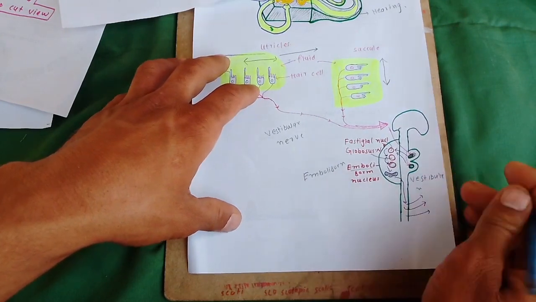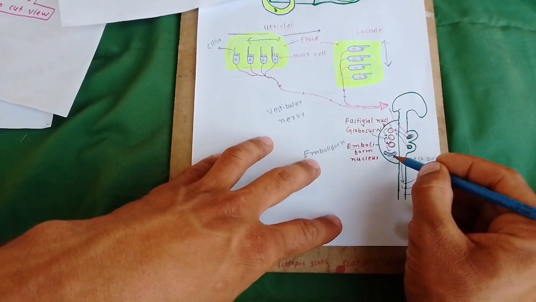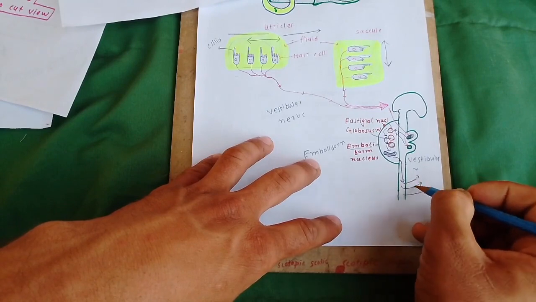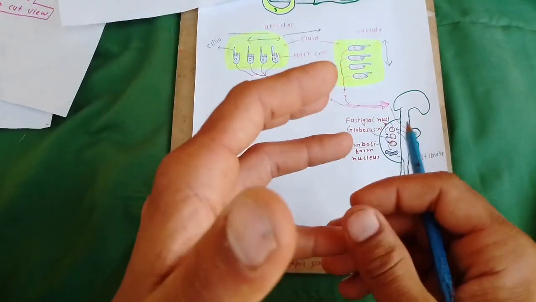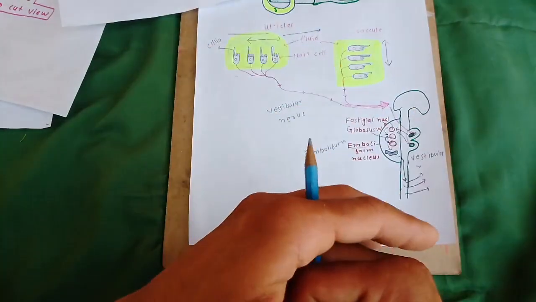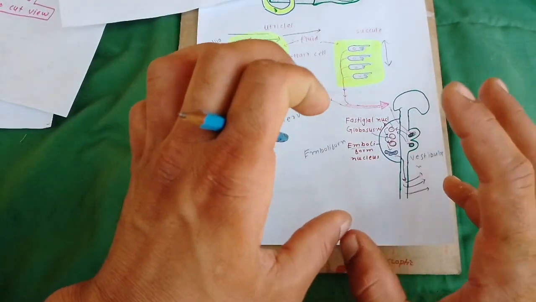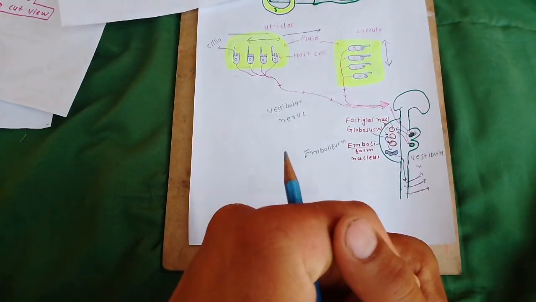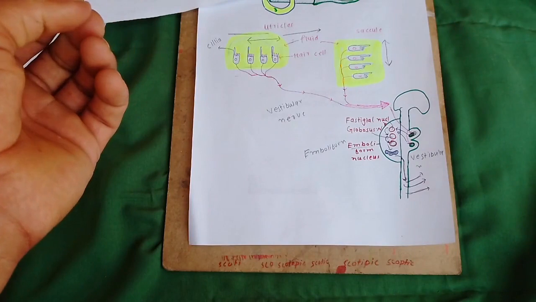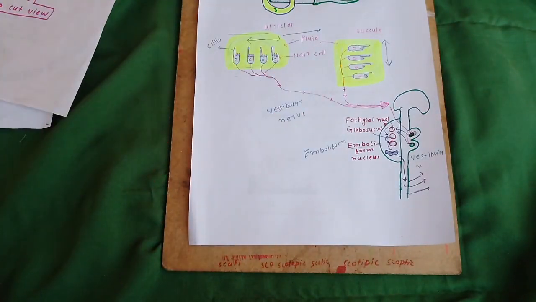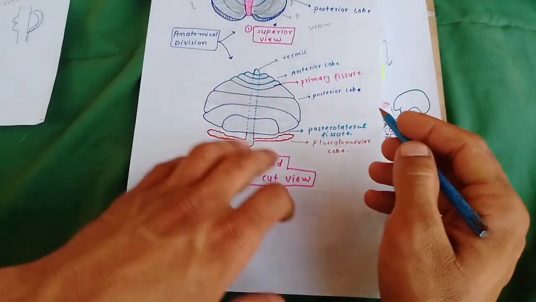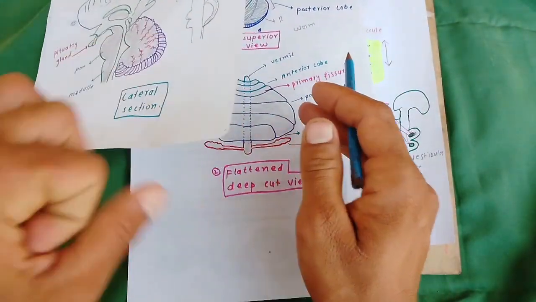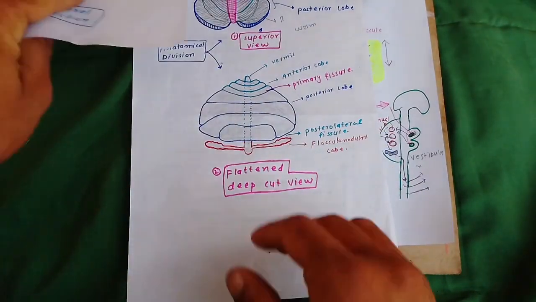Then this message is integrated and read here, and it goes down through the spinal cord, and the message is transferred to different parts of the body like head muscles, neck muscles, limb muscles, and thus we regulate our body. The equilibrium of the body is maintained here, and the muscular tone is regulated. So this is the method for the posturing of the body. This is the function of the vestibulocerebellum.